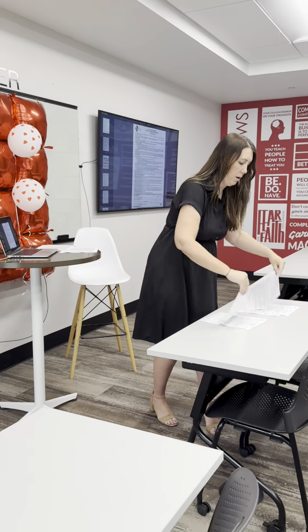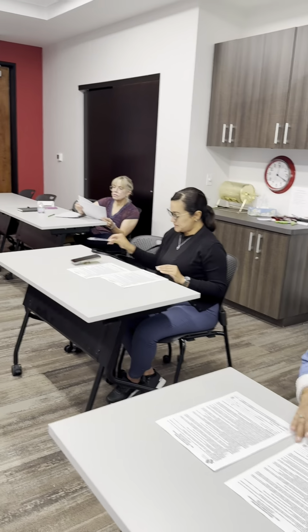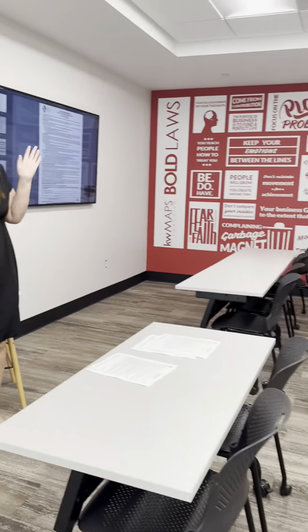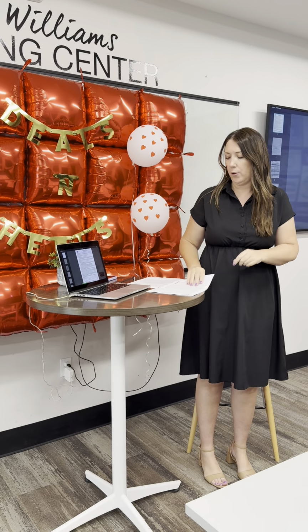Okay, so let me give you, I printed out a few, so you guys have actual copies in front of you. It's much easier to go through. If you have a pen, you can fill them out together, because the ones I have are blank. So that's the goal, is to fill out everything together and walk through it.